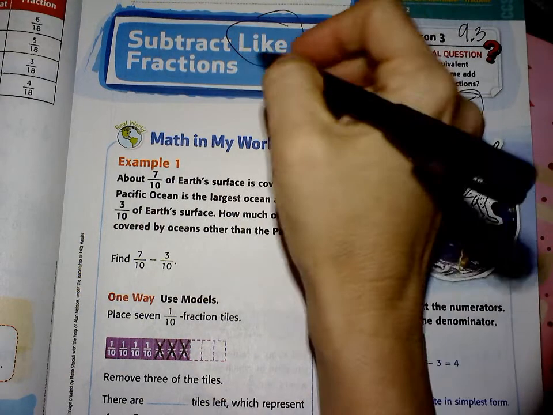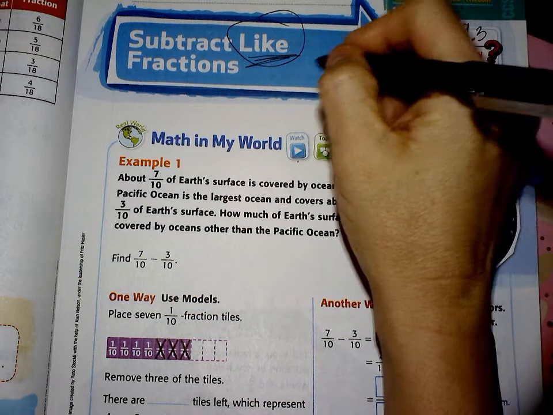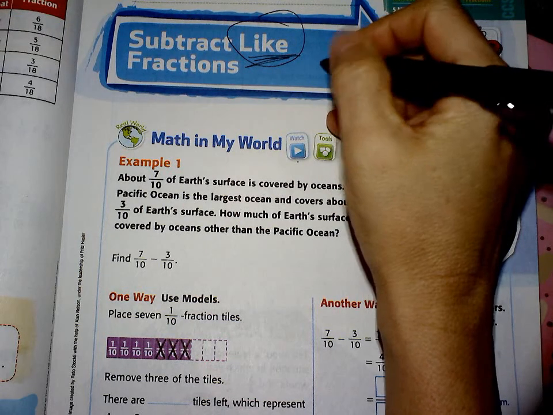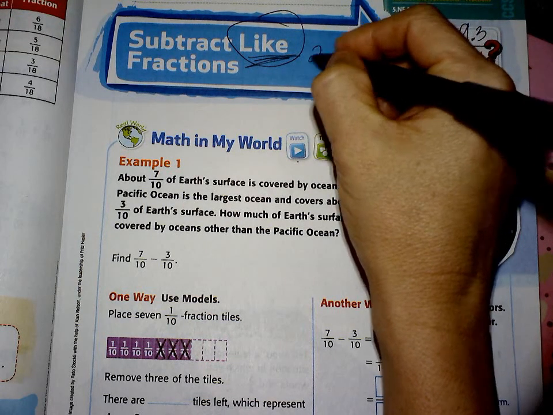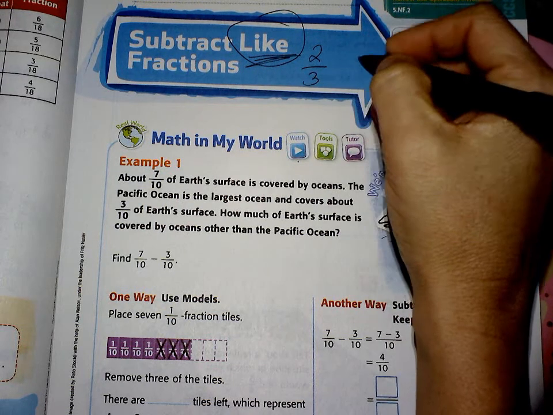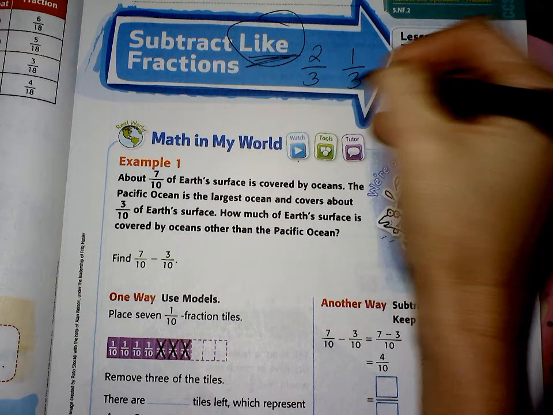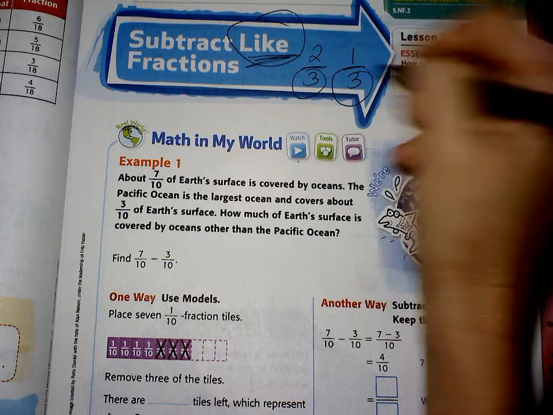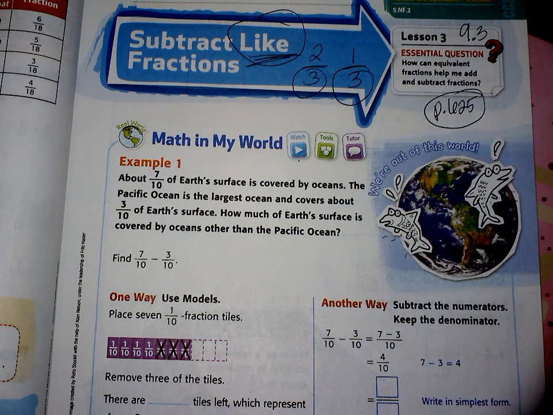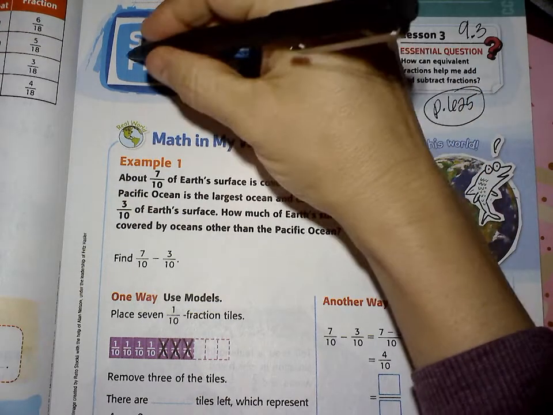So remember, like fractions mean that the denominator is the same. So if we made up a fake thing like 2 over 3 and 1 over 3, and the denominators are the same, they are alike, and you can add them. They are like fractions. So this time we're going to subtract like fractions.